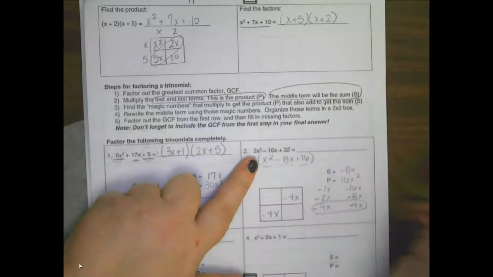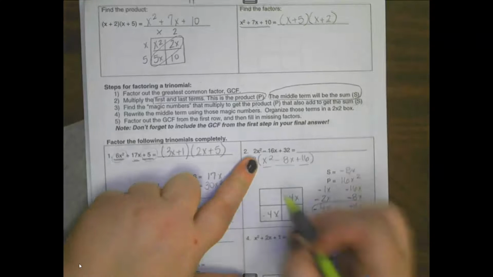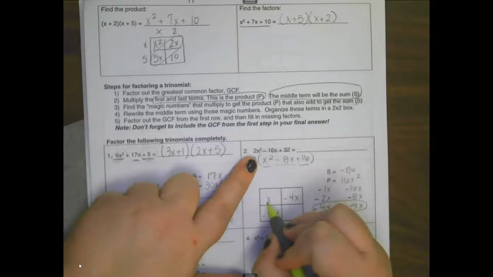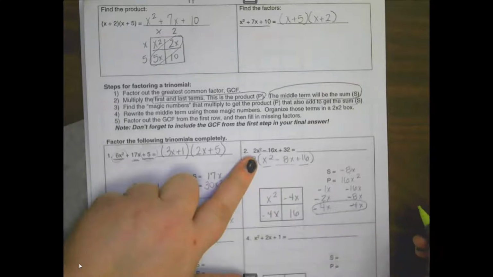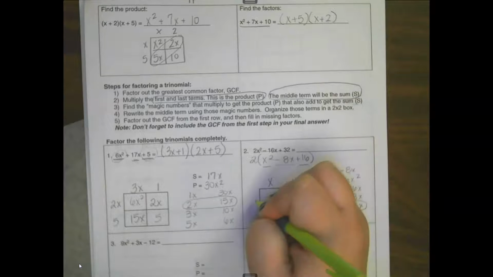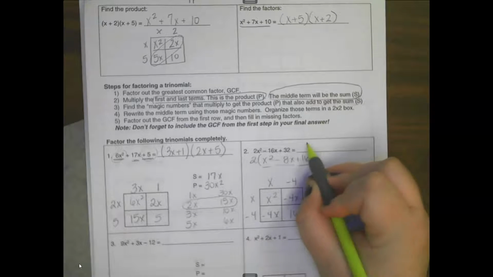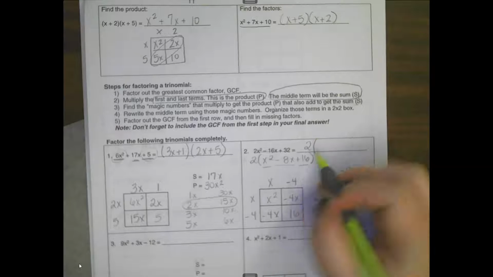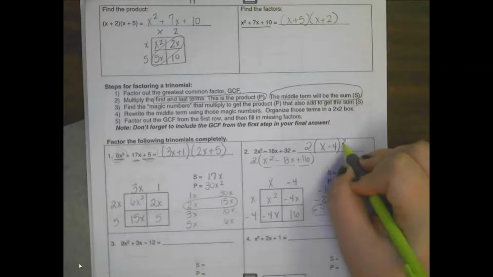So those go in my sum boxes, which we circled on number 1. Now, my first term, which is x squared, goes in the first box, and 16 goes in the last box. Factor it out. So we bring our 2 up that we factored out earlier. We have x minus 4. We have that twice, so I can just square it.